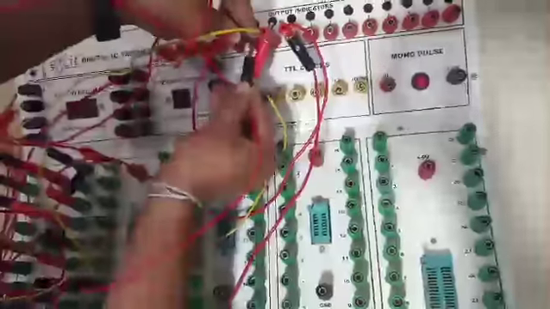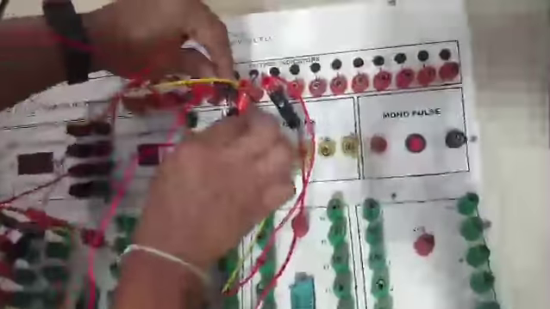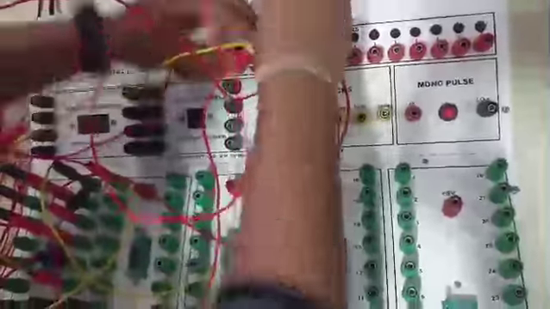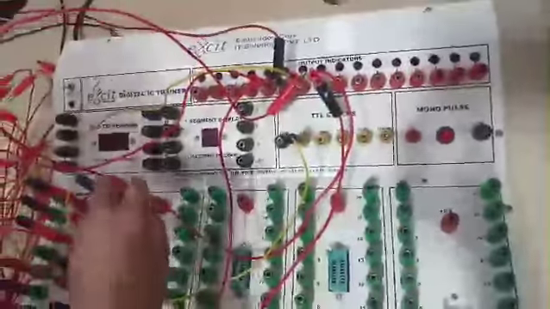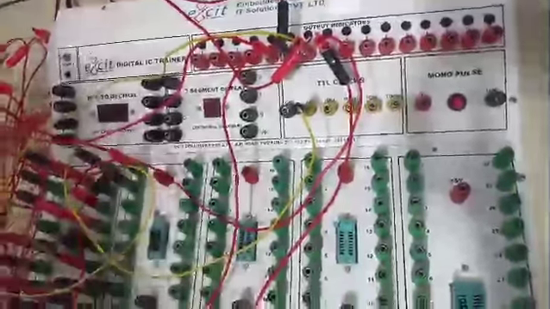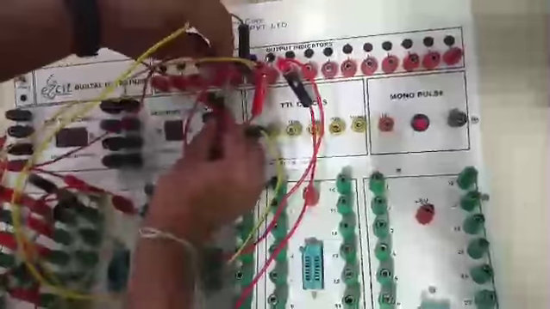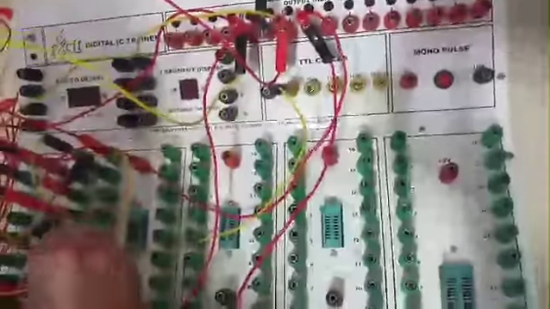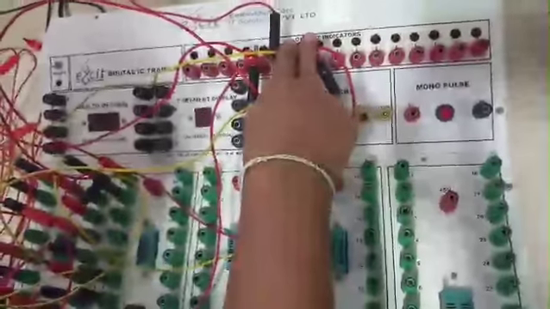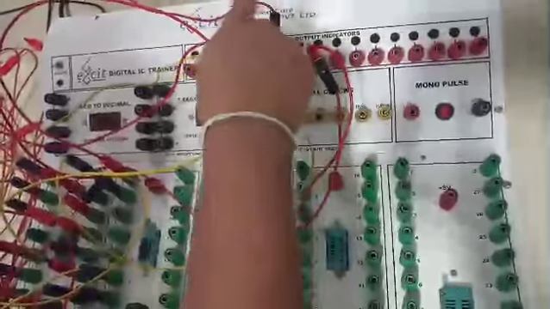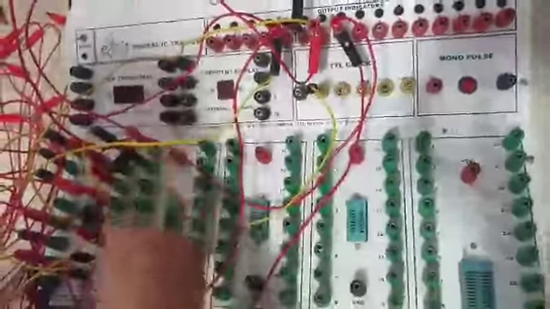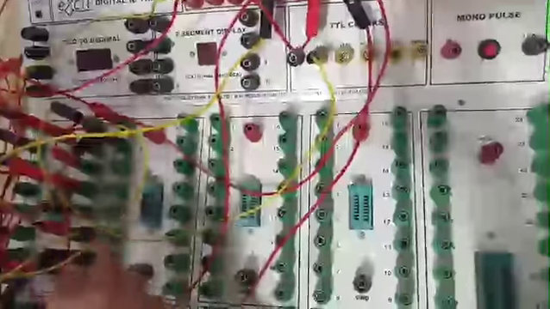From QC to pin number 2. From QD to pin number 6. So the outputs of 7490, that is QA, QB, QC, QD, we have given as input for 7447, that is A, B, C, D.